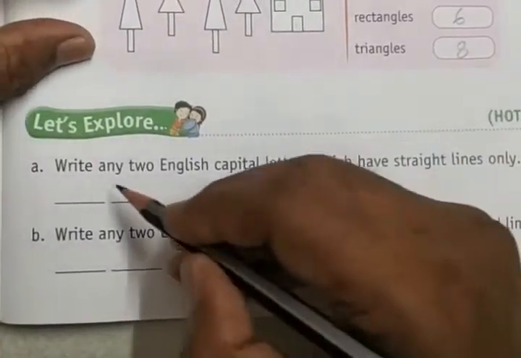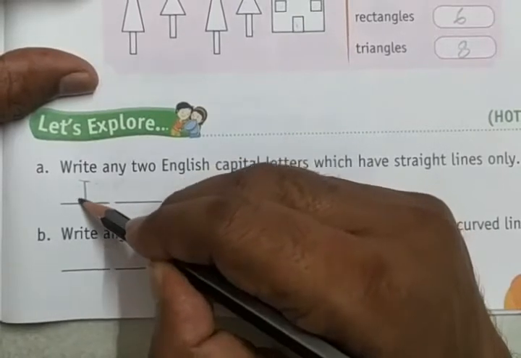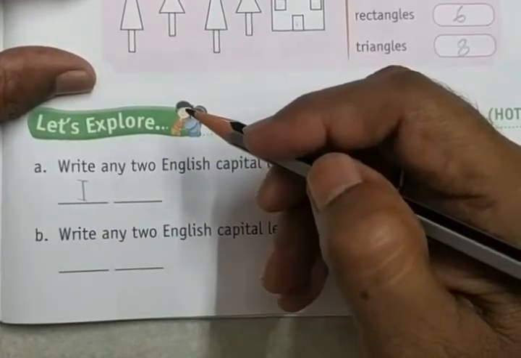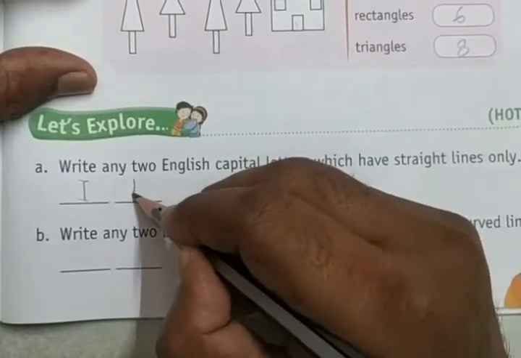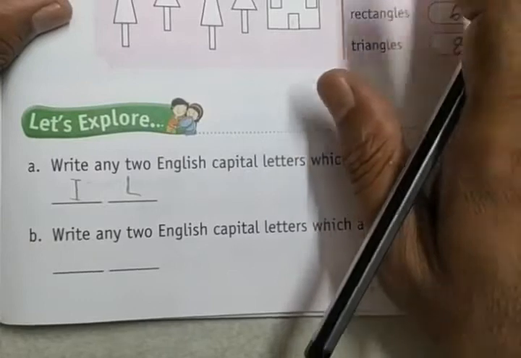Two letters. Okay. This is a straight line, and this is a straight line. And this L, again a straight line. Not curved lines. Only straight lines.